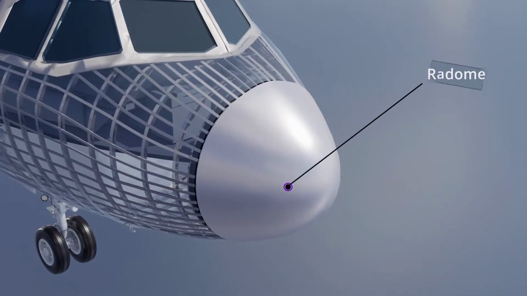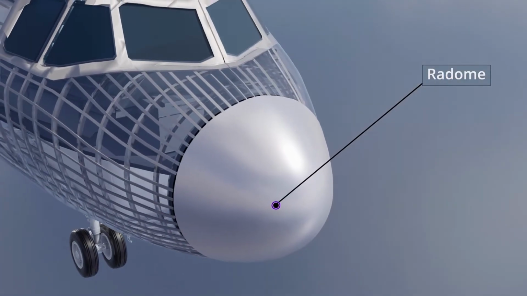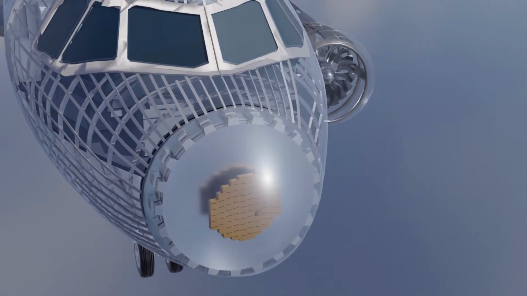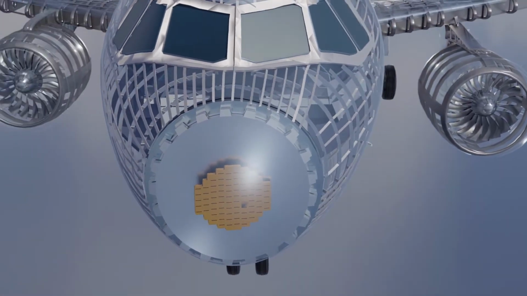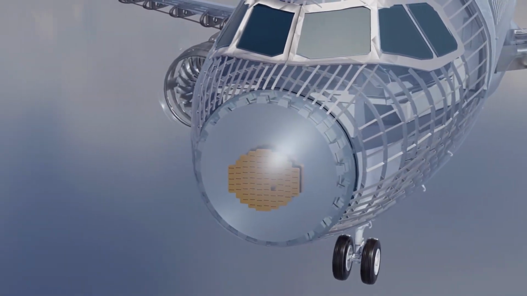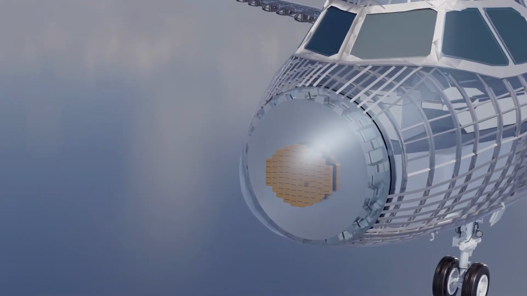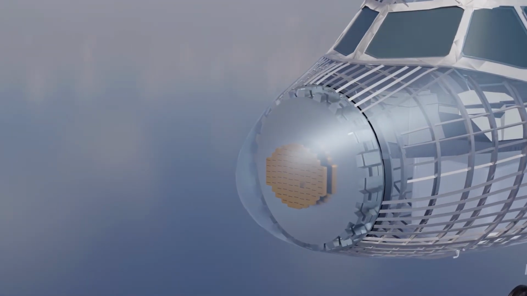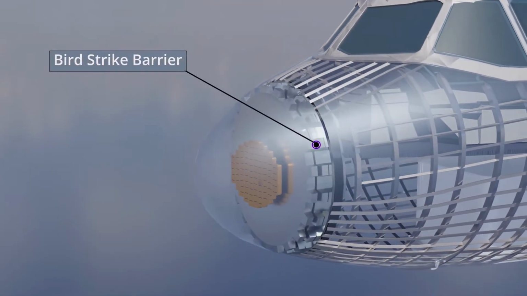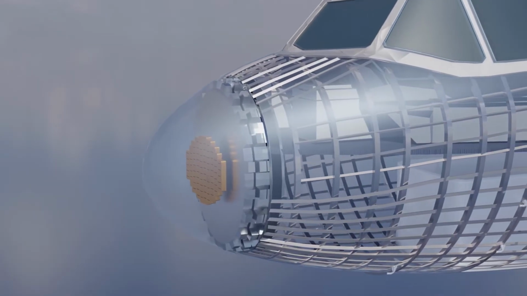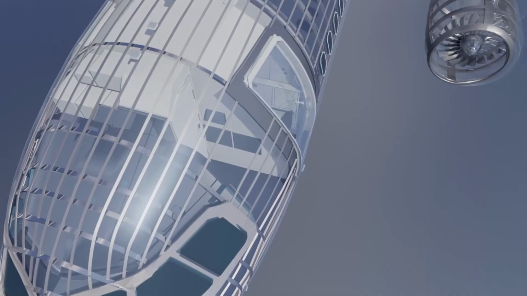The radome at the nose of the craft provides protection for the weather radar antenna below. Specific radio frequencies needed for the operation of the aircraft can pass through the radome. There's a double-layered bird strike barrier behind the radome to help protect the antenna.